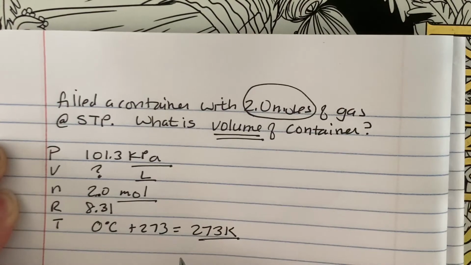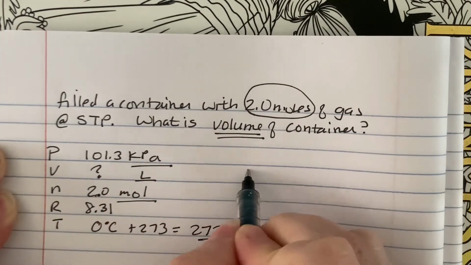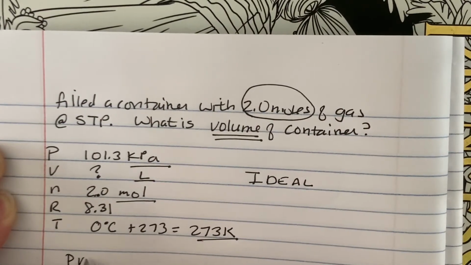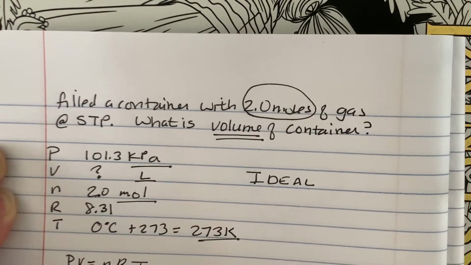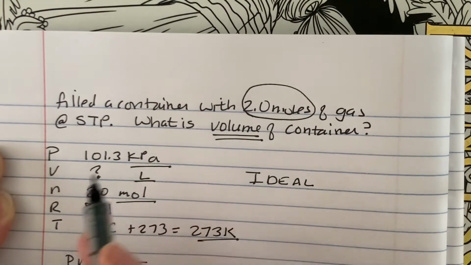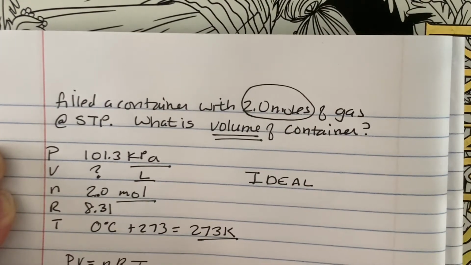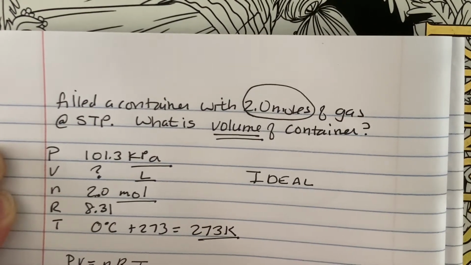So now I have all my parts. So it didn't look like it, but now I know this is in fact the ideal gas law. So I can write it down so I can get credit for naming the correct law. PV equals nRT is the equation. And now I can substitute my pressure, 101.3. My volume, I'm going to leave as V. My n is 2.0, my R is 8.31, and my T is 273.